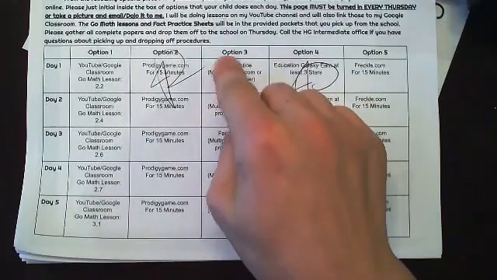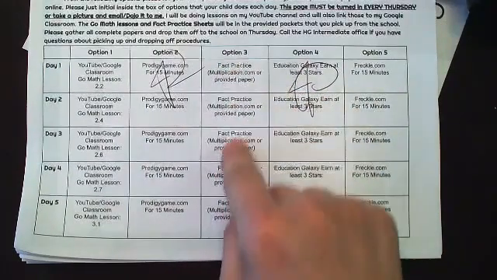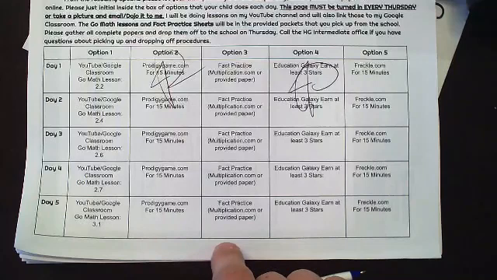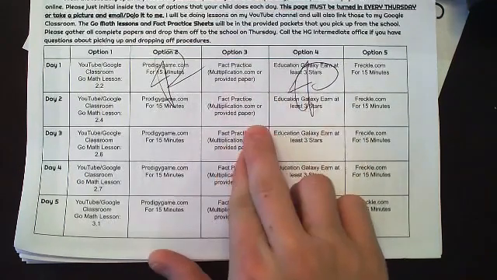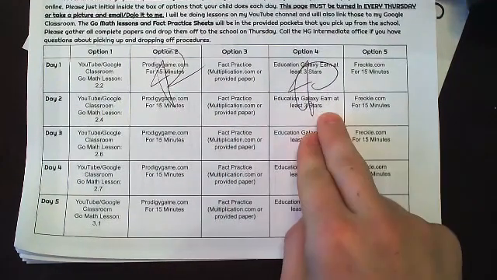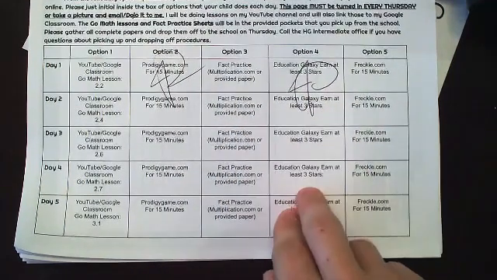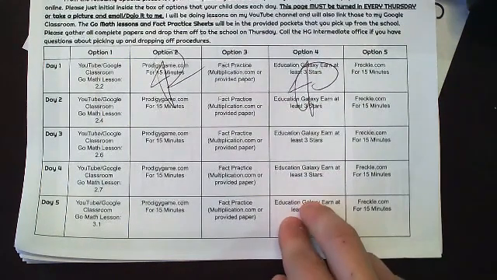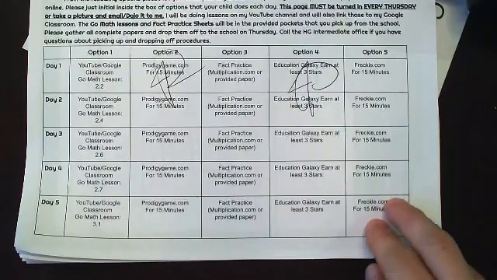In the packet, I have 5 different fact practice sheets. There's multiplication facts, subtraction, adding, all kinds of stuff in there. So that's also paper-based. Option 4 is Education Galaxy. Try to earn at least 3 or 4 or 5, 6 stars if you choose this option. And option 5 is Freckle.